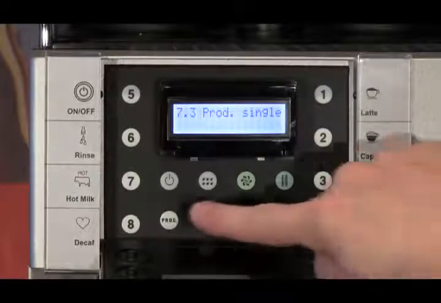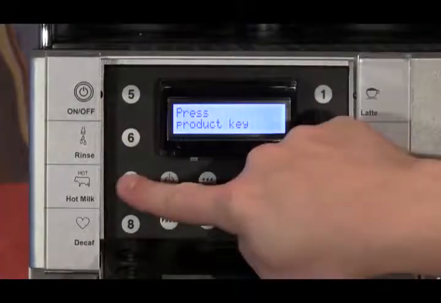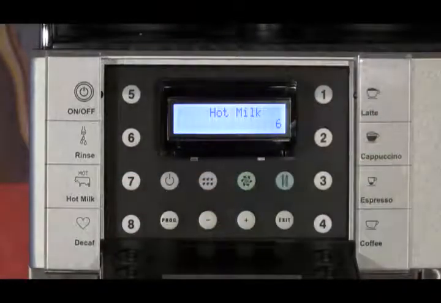To re-enter to look at another product, press the prog button. Select another product, we'll choose hot milk. This tells us that this machine has made 6 hot milk products.